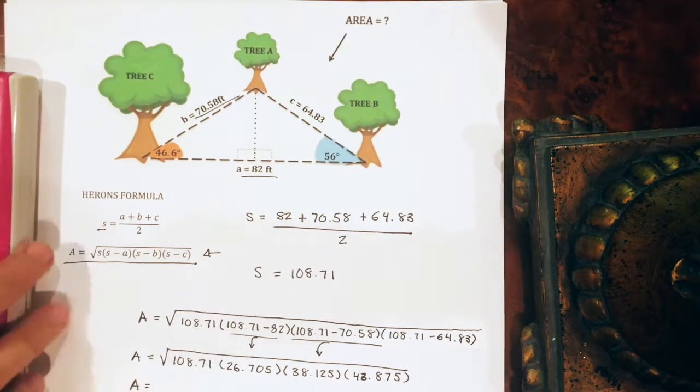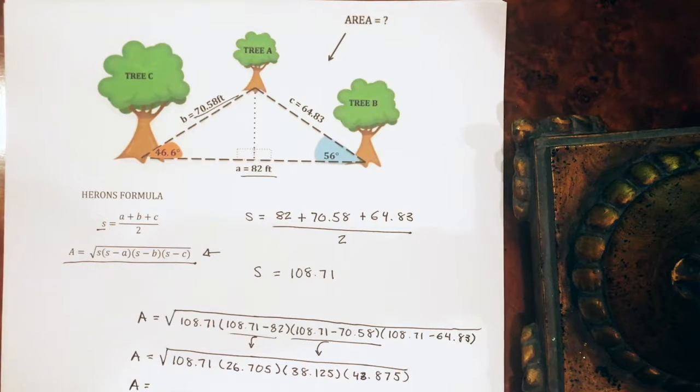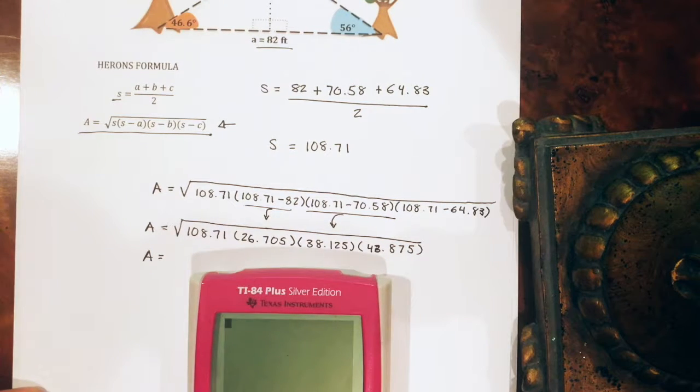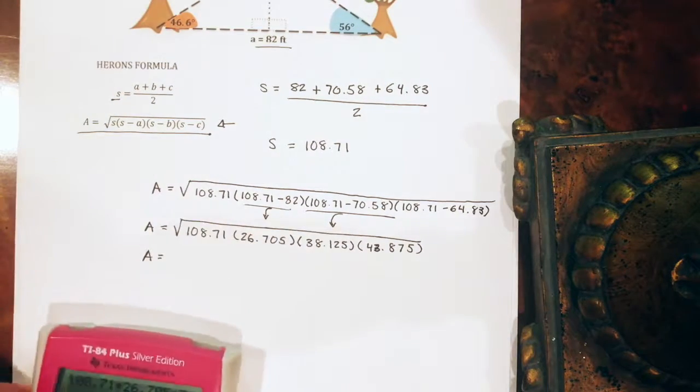So then we can just plug it into the calculator. And then we would have, let me put it right here, 108.71 times 26.705 times 38.125 times 43.875, and that is equal to a really large number.